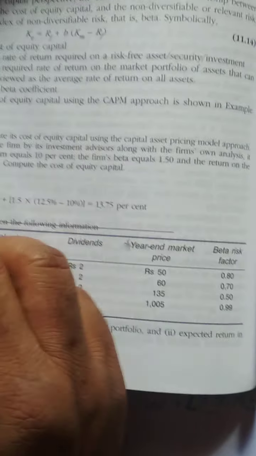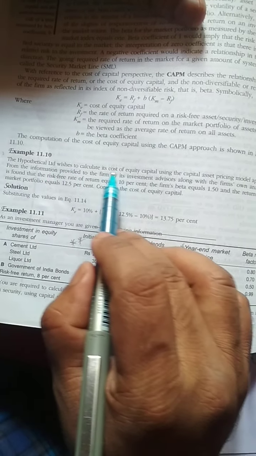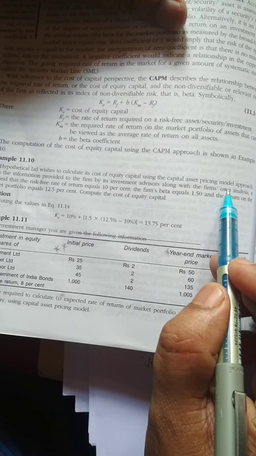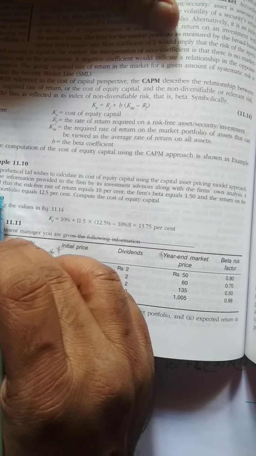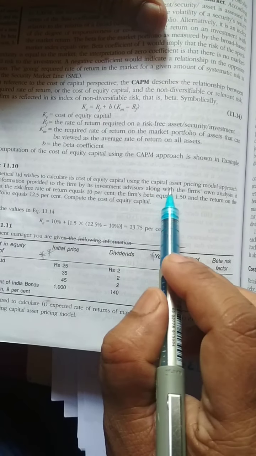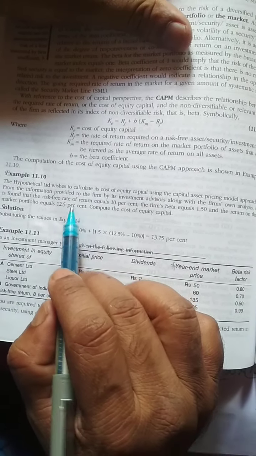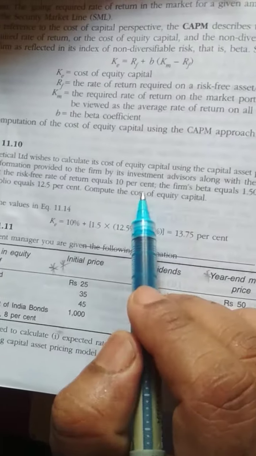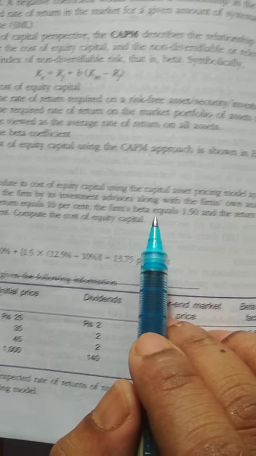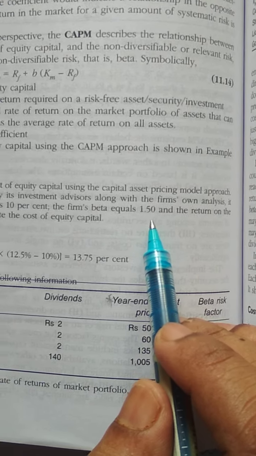Let us see. In a company, certain information is given. Hypothetical Limited wishes to calculate cost of equity capital using the CAPM model. The CAPM model will be mentioned in the question, which tells you which model to apply. From the information provided by its advisors along with the firm's own analysis, the risk-free rate is given as 10%. So RF is given, which is 10%. The firm's beta will also be given.